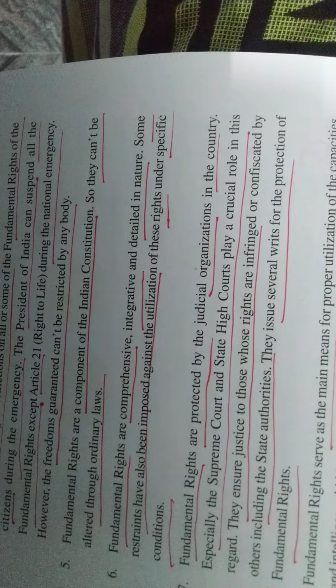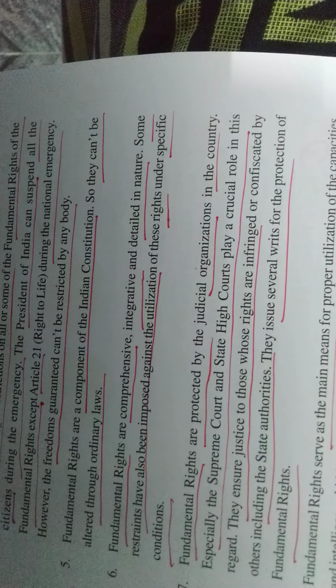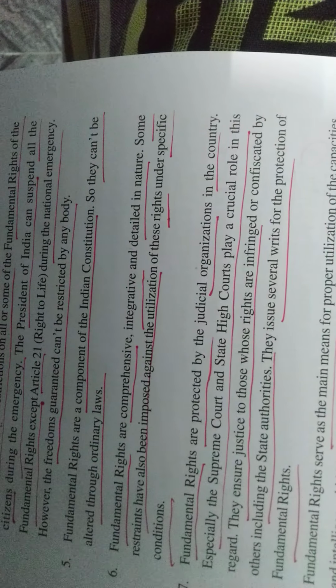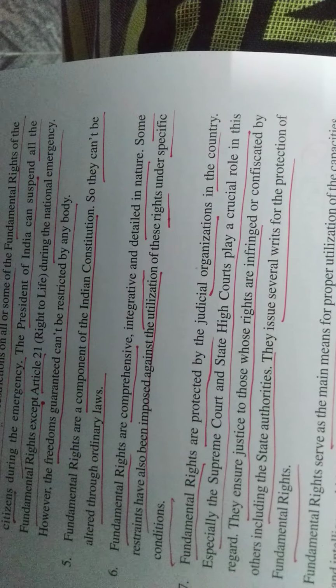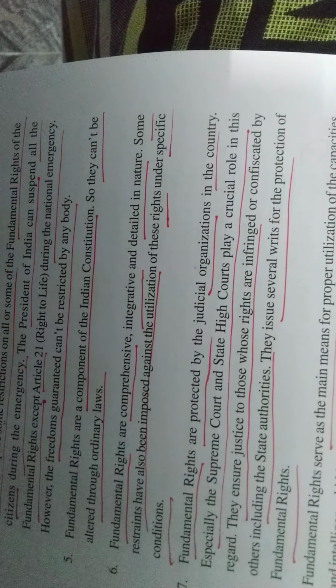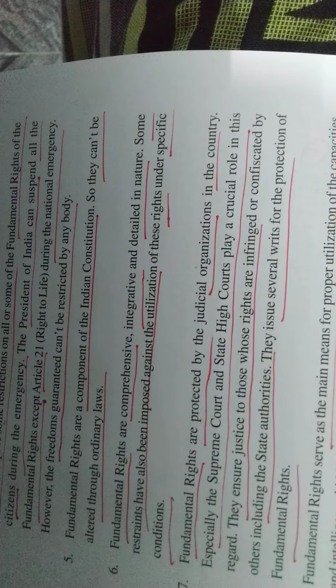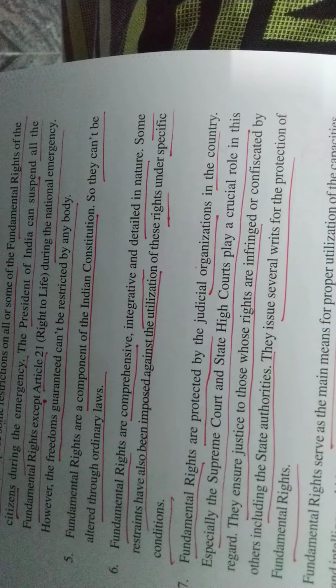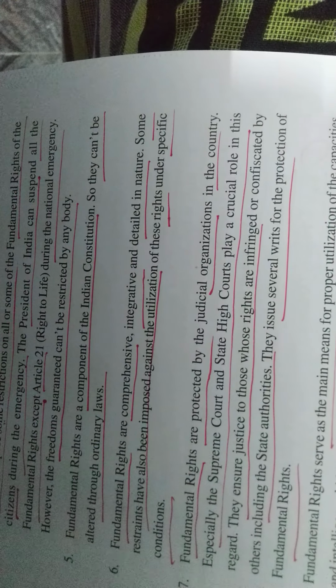So, fundamental rights serve as the main means for proper utilization, usage, utility, getting benefit. These are all synonyms for utilization of capacity. So all the inner capacities, known as intelligence, which were hidden in any caste or any citizen of India, can be utilized through the fundamental rights. So they serve as the main means for proper utilization of the capacities and intelligence hidden among the Indian citizens.